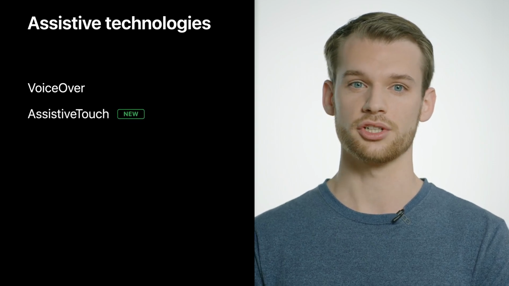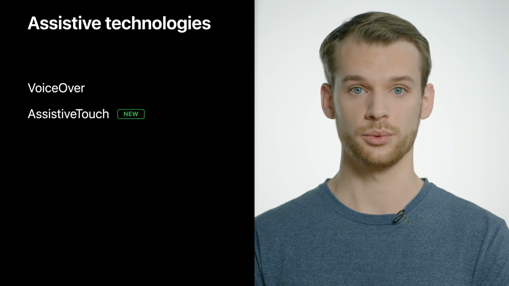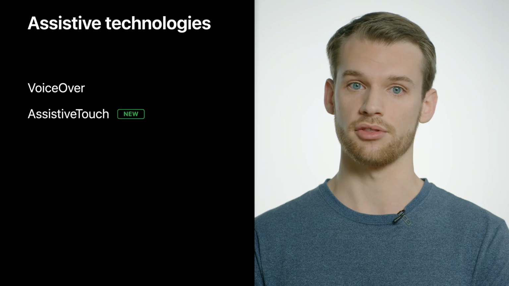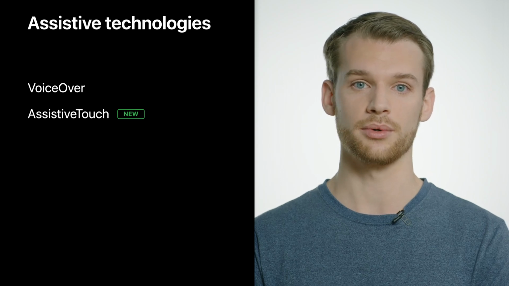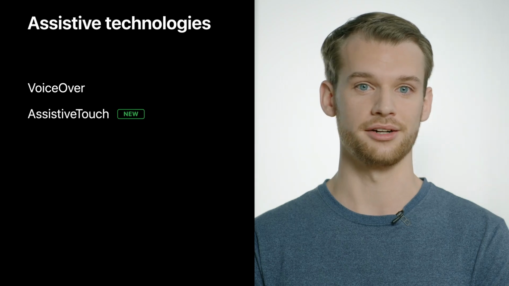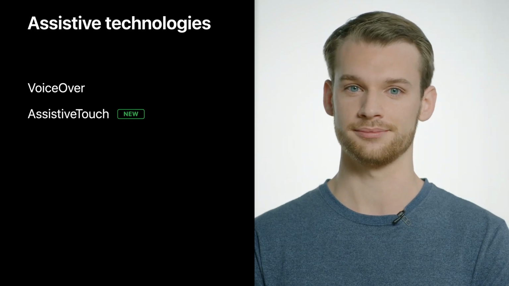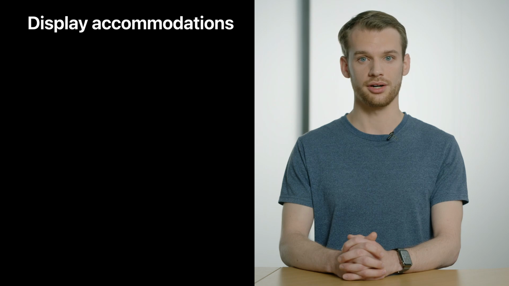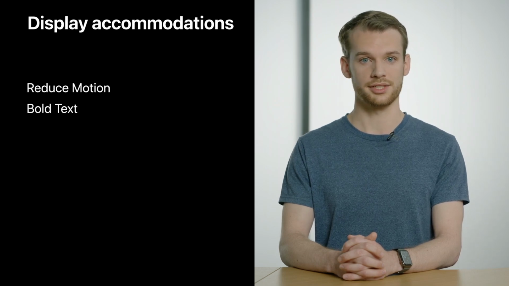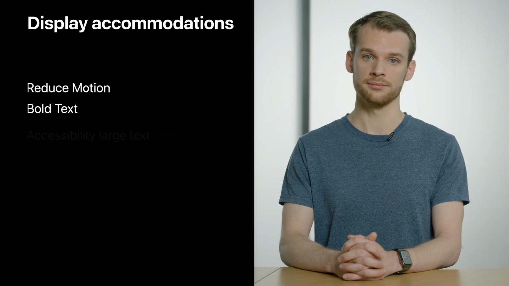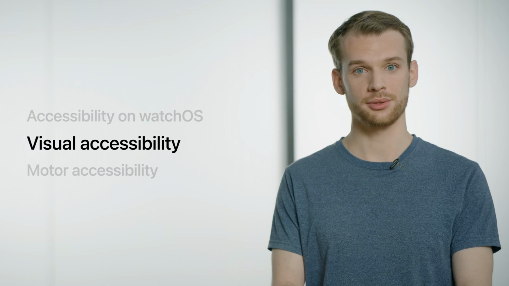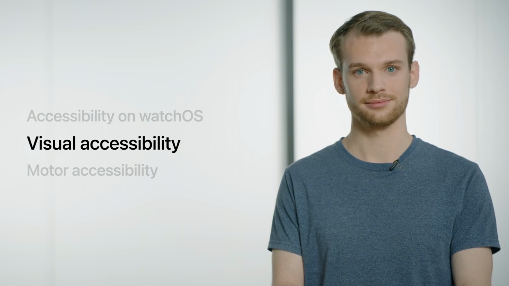And brand new on watchOS this year is AssistiveTouch, which has been reimagined specifically for the Apple Watch. AssistiveTouch allows those with motor impairments to use their Apple Watch without the need to touch the screen at all. Varada will show you how this works later on and what you can do to support it. watchOS also offers several display accommodations, such as reduced motion, bold text, and also new this year, large accessibility text sizes. Let's talk about visual accessibility on watchOS.